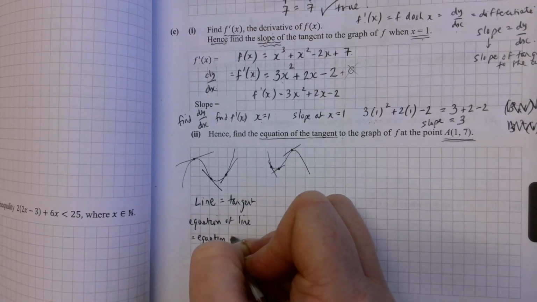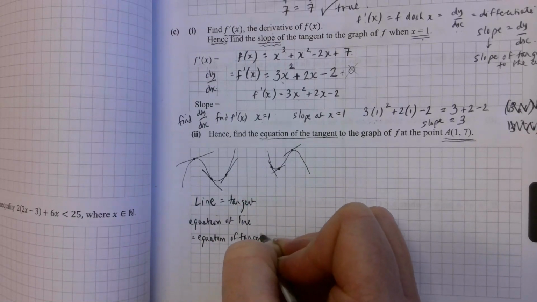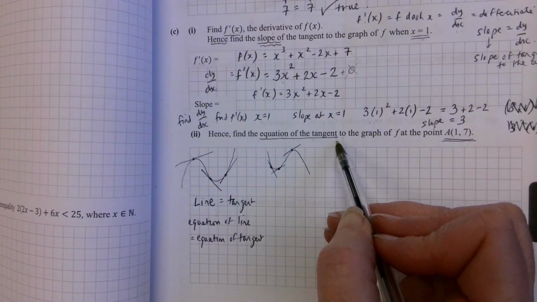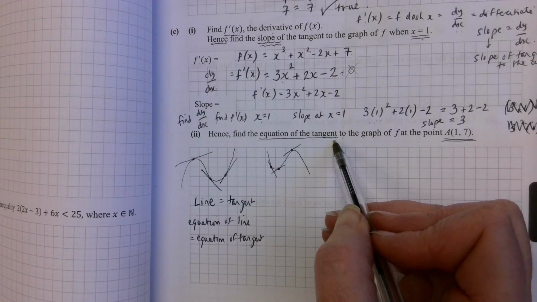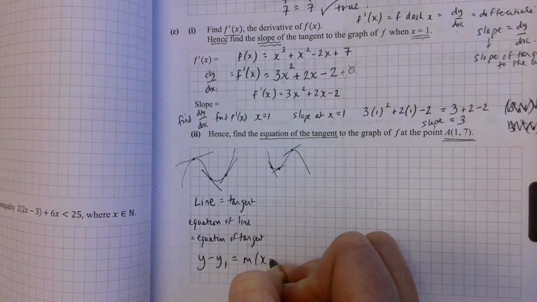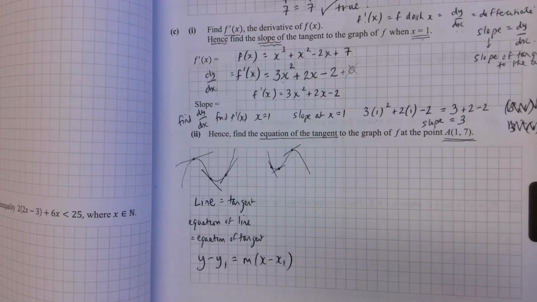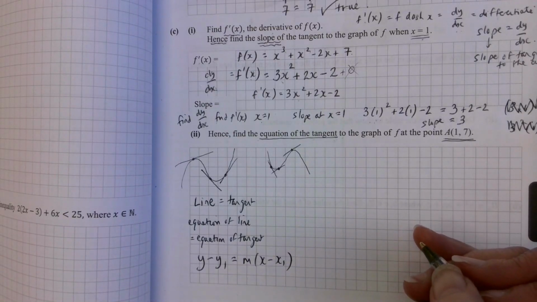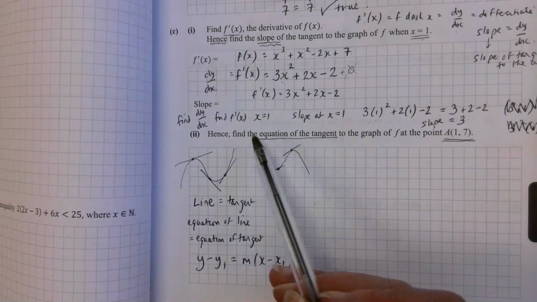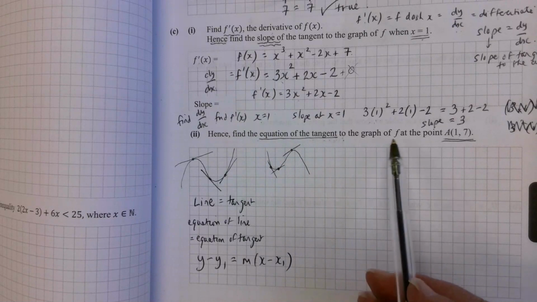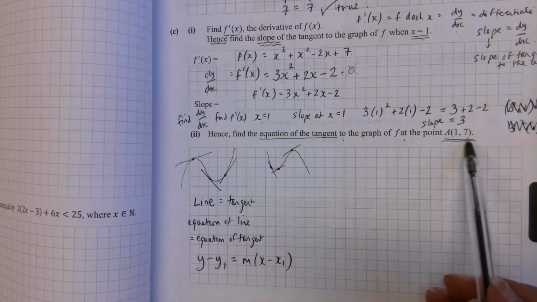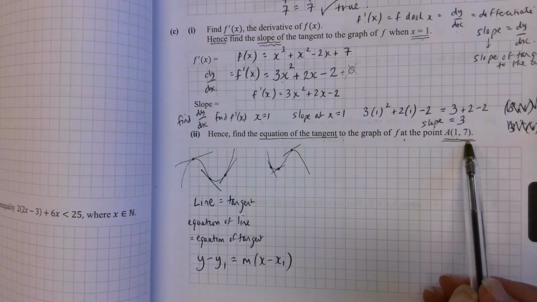Okay, so let's unpack that. Let's change this now. Find the equation of a line. So, the equation of a line is this equation, the one from coordinate geometry. Let's just keep that in mind for a minute. We'll just write that there. Now, find the equation of the tangent to the graph of f, so to this function we've been talking about, at the point A, which is 1, 7.